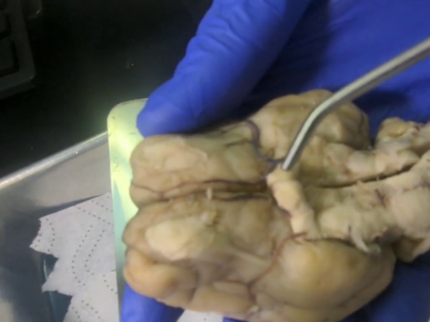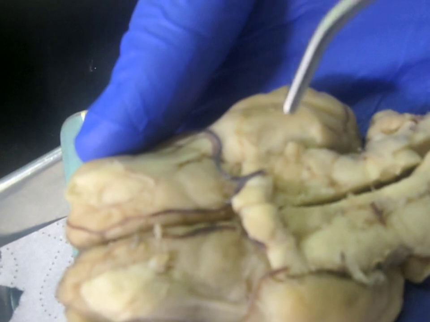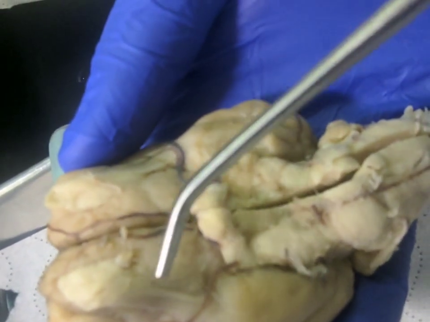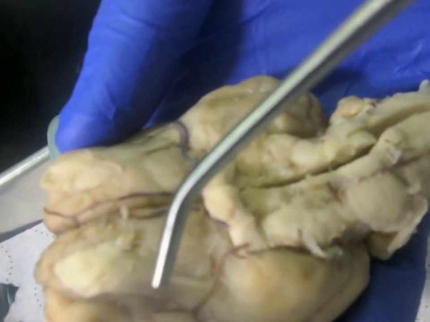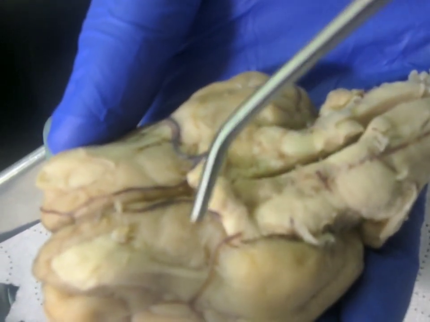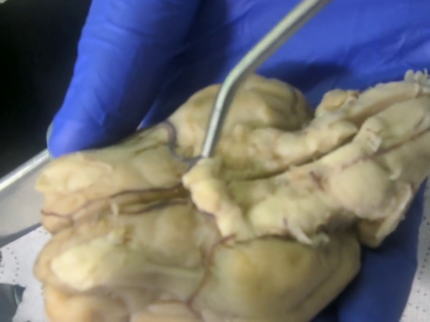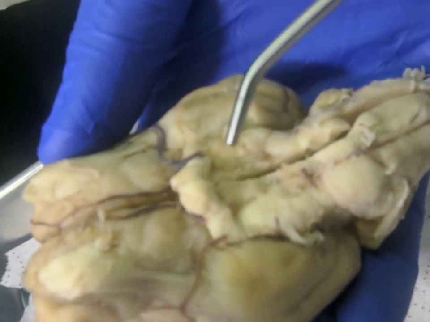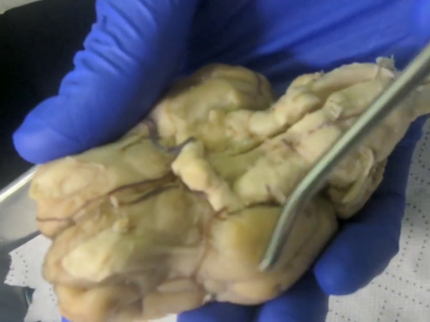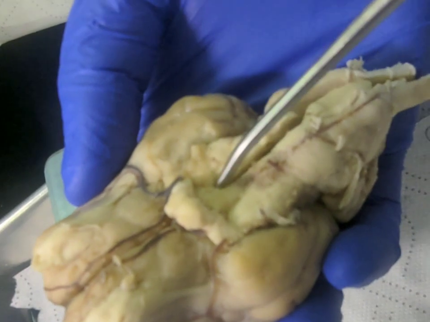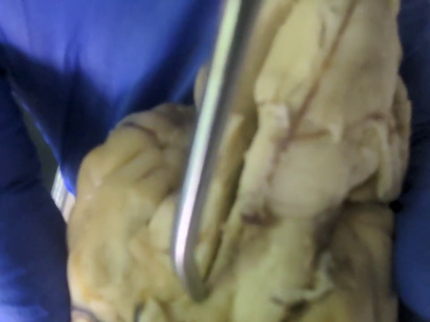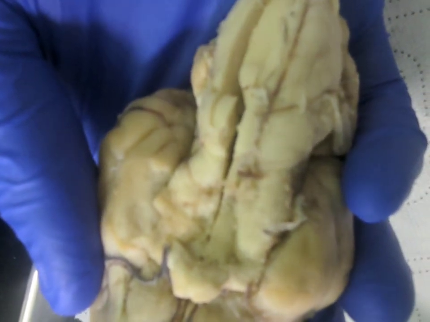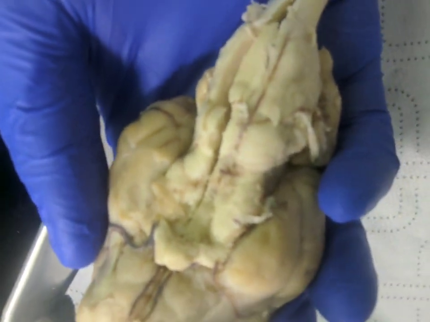Right below that right here is the optic chiasm. It's like this kind of X-shaped thing. And then what would be extending from each side is the optic nerve. You can't really see them because they're cut off, but they would be extending up to the eyes. And then if you go the opposite way, intersecting through both of them, you would have the optic tracts. The infundibulum is a little difficult to see, but it's this little hole below the optic chiasm, and that's where the brain would attach to the pituitary gland.